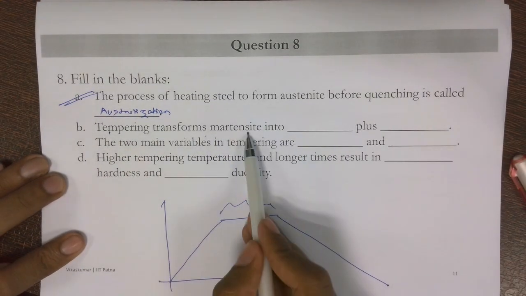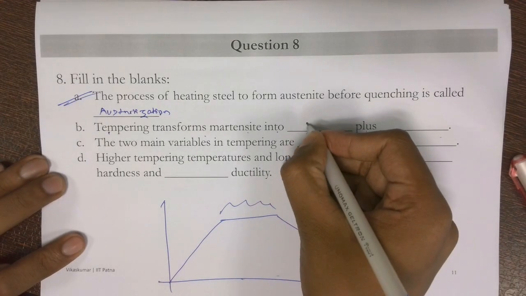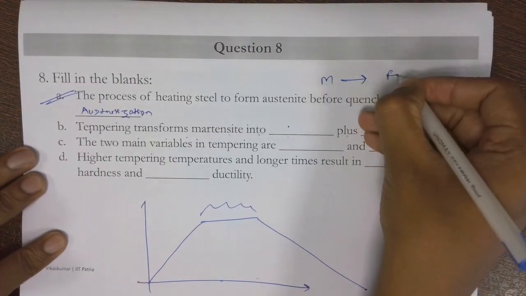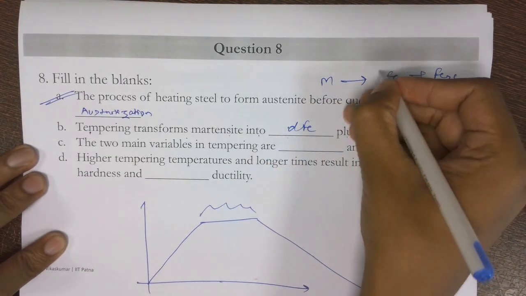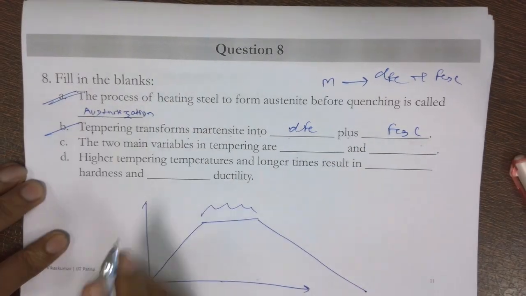Tempering transforms martensite into dash plus what? Okay, so we can say that tempering will transform martensite to ferrite and cementite. Next one.